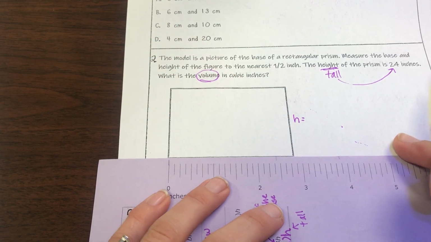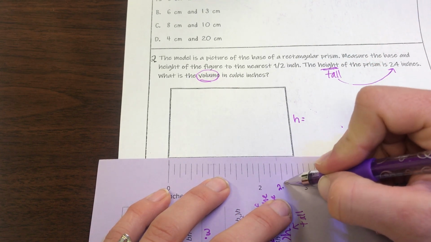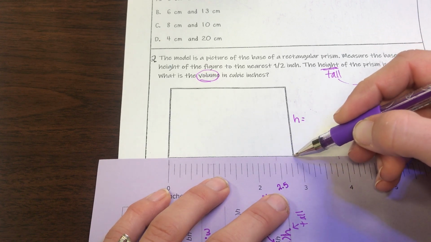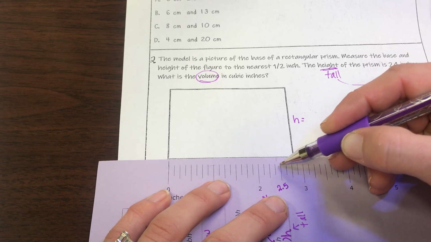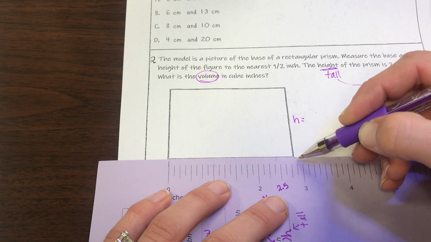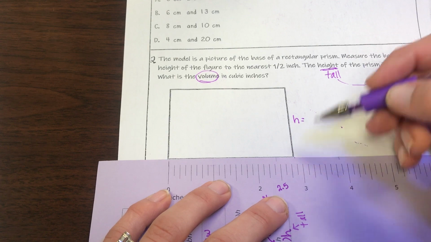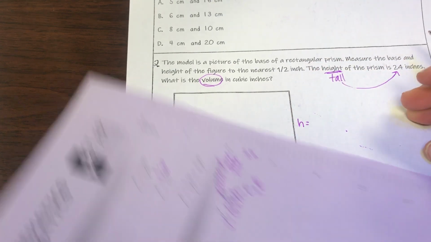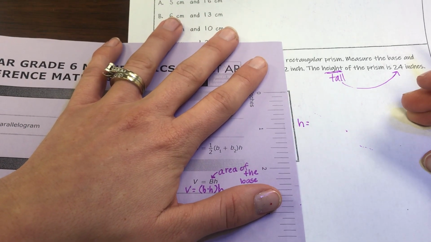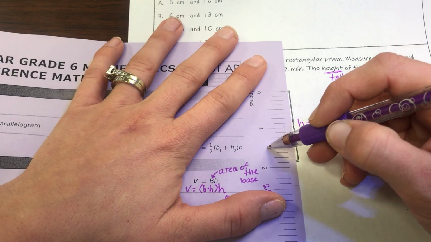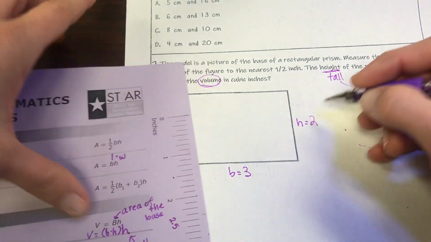To the nearest half inch means that, remember, this longer line halfway in between 2 and 3 is 2.5. So is the edge of this rectangle closer to 3 or closer to 2.5? Well, it's about a little over 1 jump to 3, but it's about 1, 2, 3 jumps to 2.5. So it's going to be closer to 3 inches. Now your height, here's 1.5 right here. It's a little closer to 2 than it is to 1.5. So our height is going to be 2.